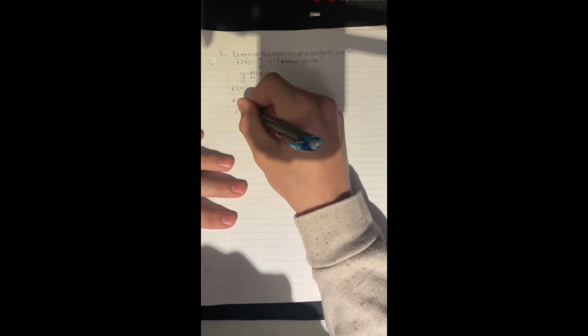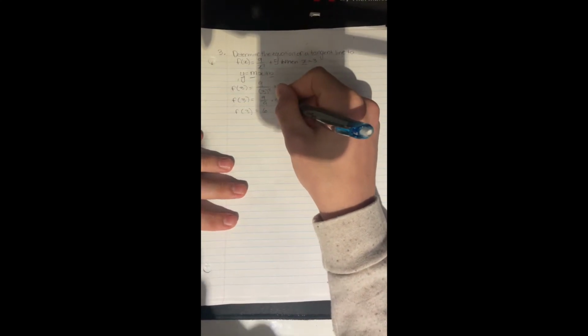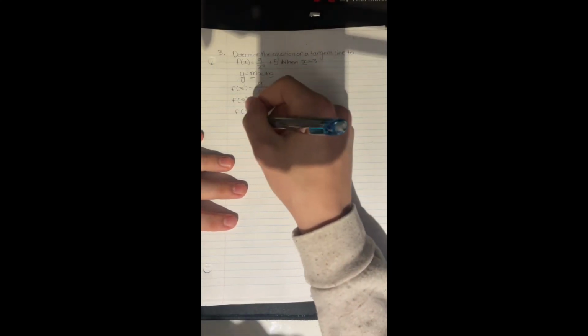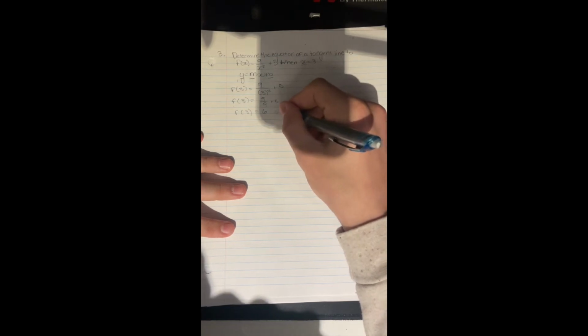So f of 3 would equal 6, because that's 1, and then plus 5 equals 6. So with this, we know that y equals 6, and that the point of intersection is 3, 6, right?